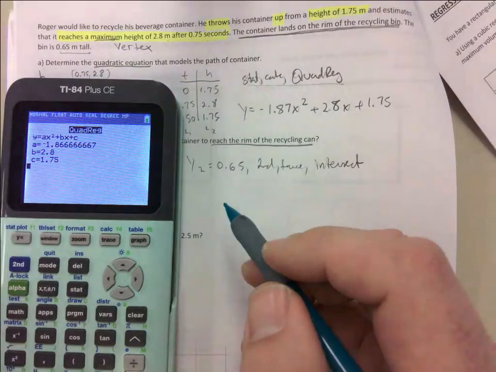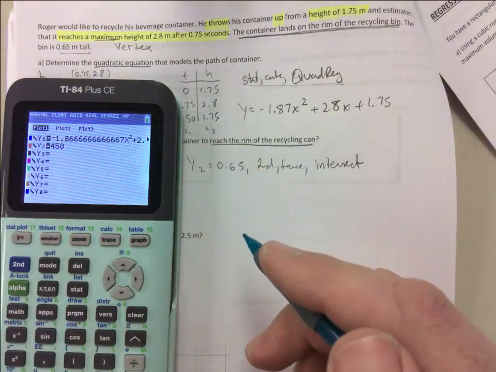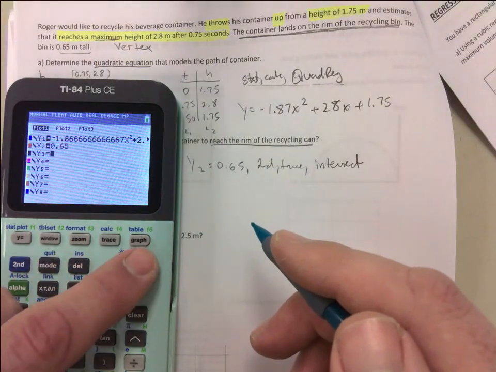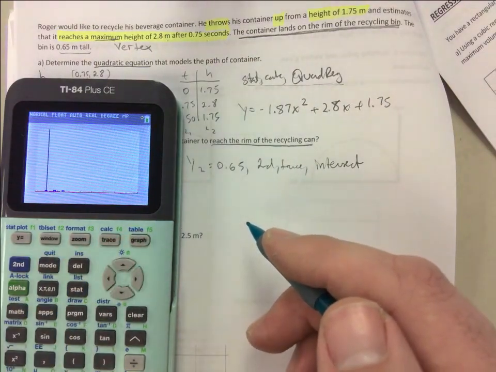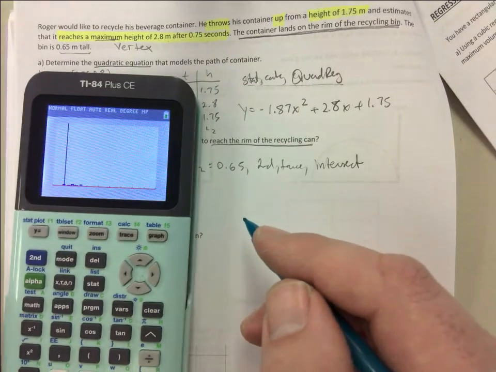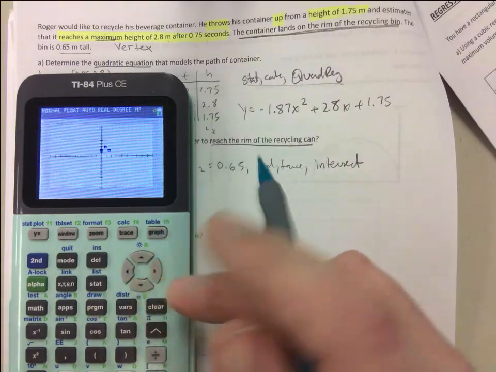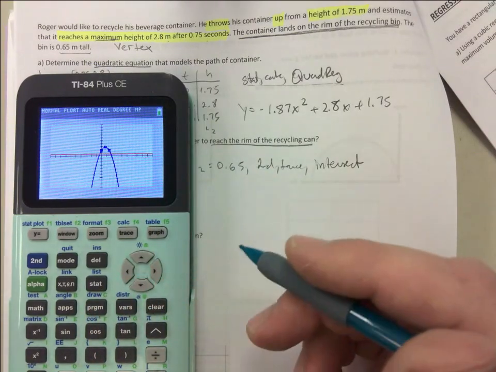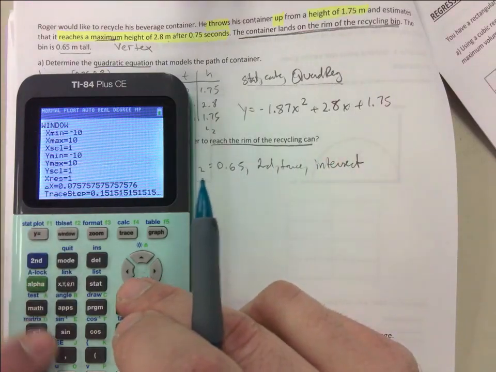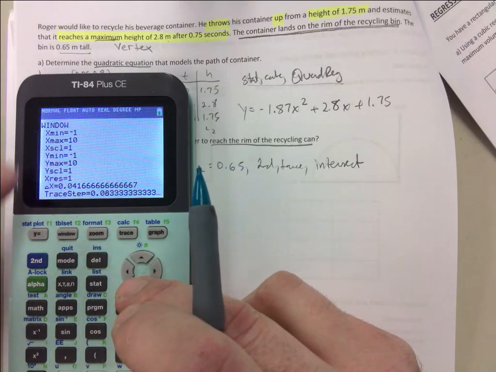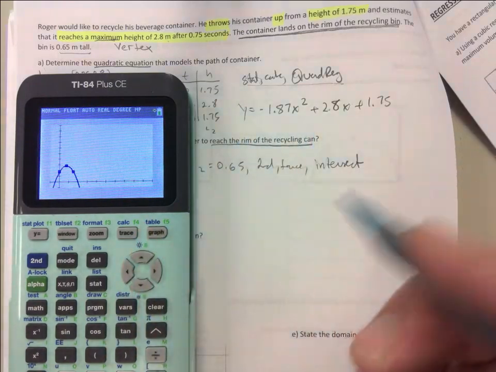I'll show you how to do it. I don't even know if my graph is going to show up on my screen. I should have done that first. Not a good screen. So I'm going to do zoom standard. It's still not the greatest, so I'm going to get rid of all the negative, just -1 and -1 for my mins.